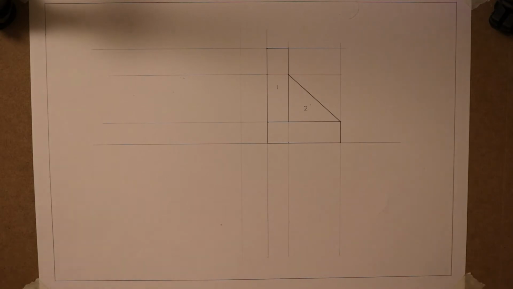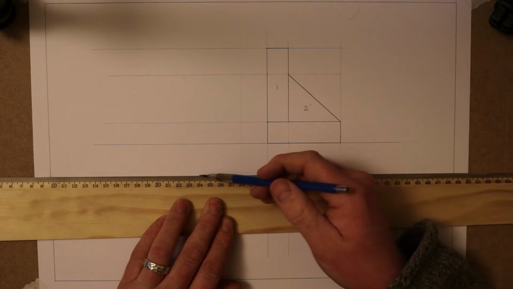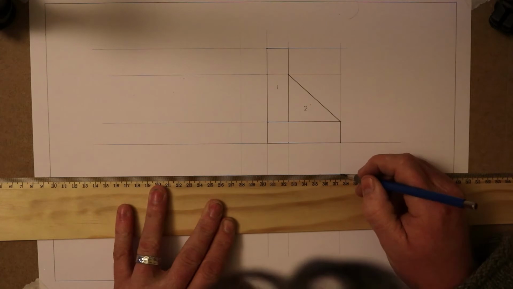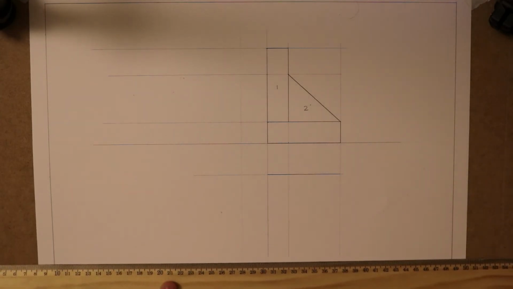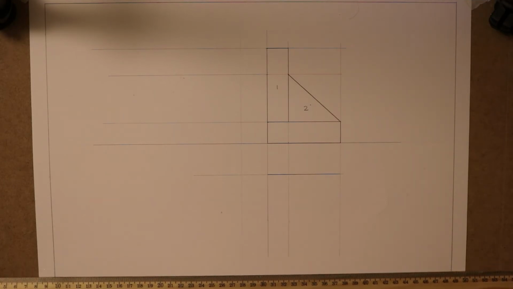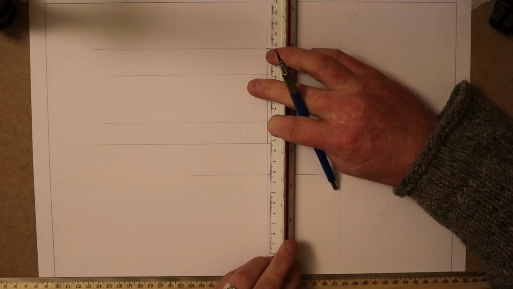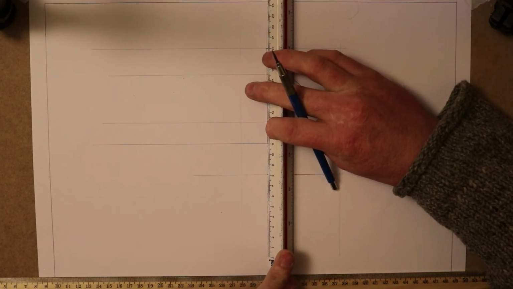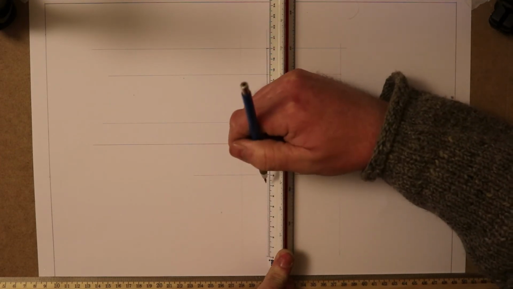So I can go on to my plan, and I'm going to bring this line across. That's the baseline. This is the view looking down from B. I only need my ruler for another couple of measurements. I've got 20 millimeters from the back and it's a total of 80 millimeters to the front. So I can just mark them off. There's my 80 millimeter mark and 20 millimeters from the back.